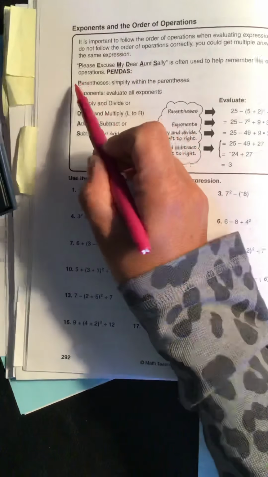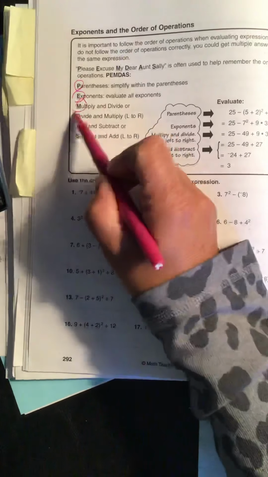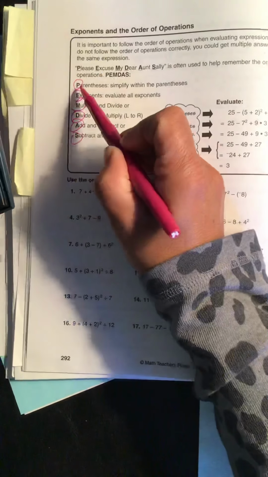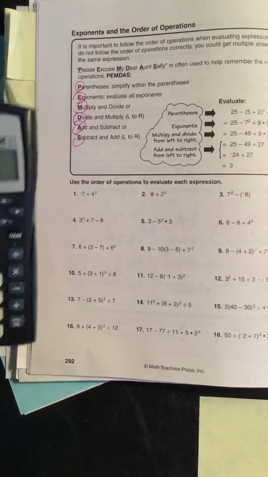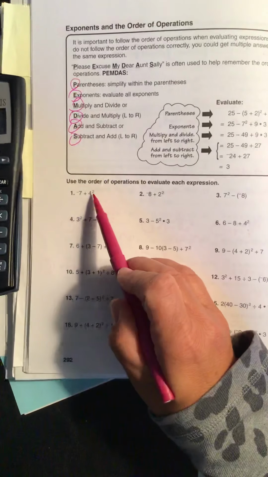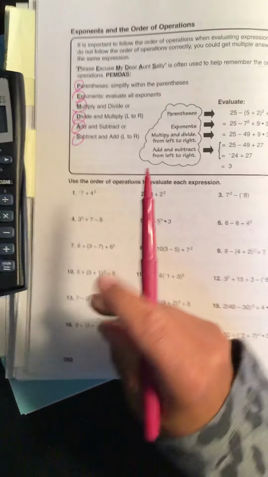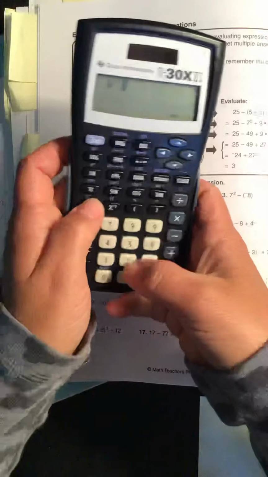This one says, please excuse my dear Aunt Sally. So please excuse my dear Aunt Sally: parentheses, exponents, multiplication, division, add, and subtract. What do I do first? I have an exponent, so do your exponent first. 4 squared, or 4 times 4, 4 raised to the second power equals 16.